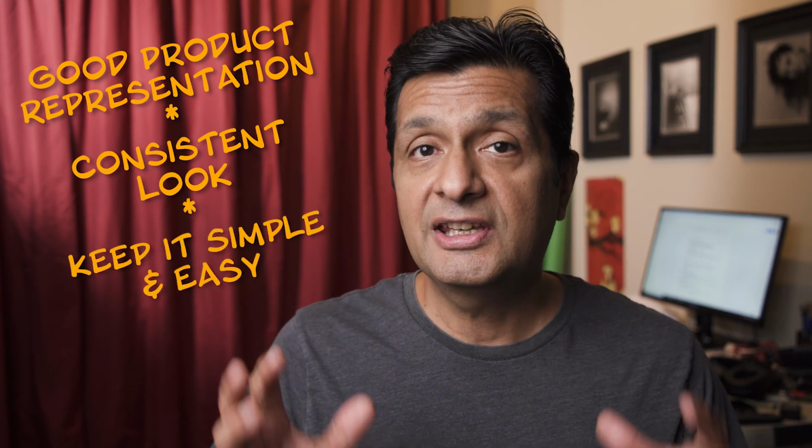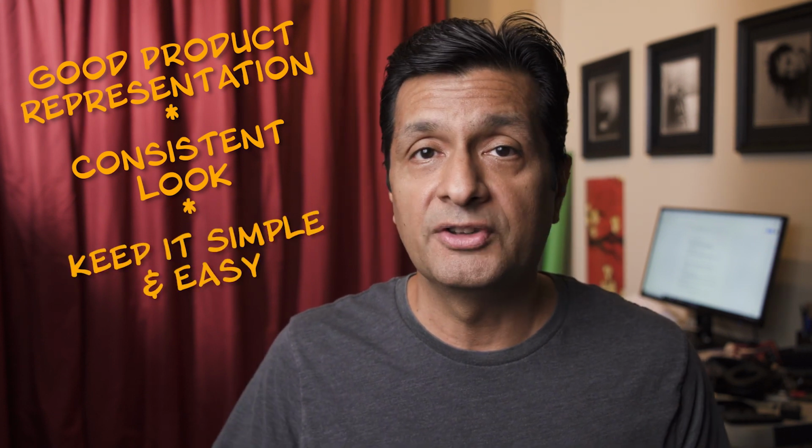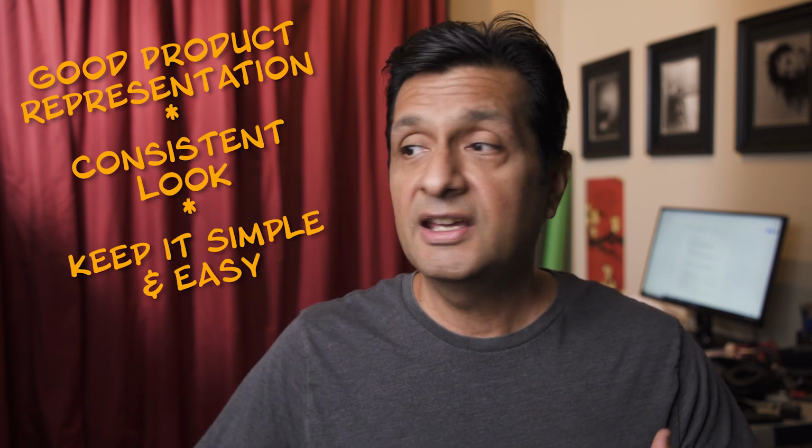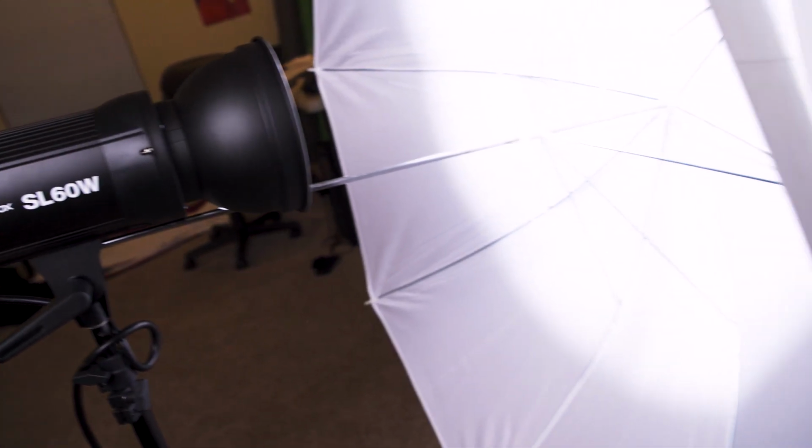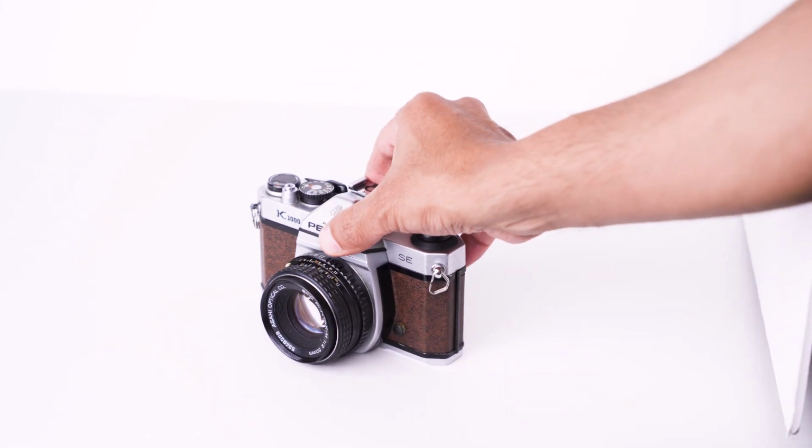Also, I think it's important to keep the product photography simple, and that means a simple lighting setup and a simple camera placement. Now, as far as lighting goes, I'm going to recommend a good constant light source. You're going to get a what-you-see-is-what-you-get advantage over flash that way.